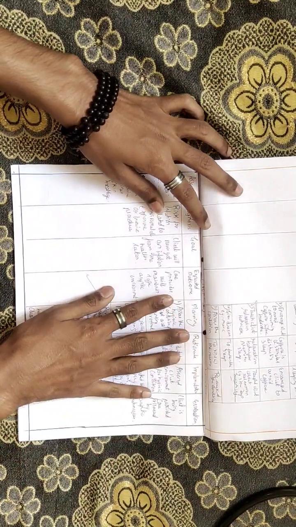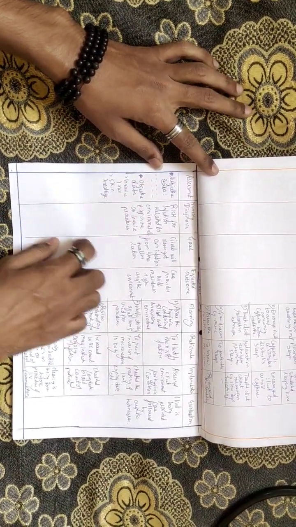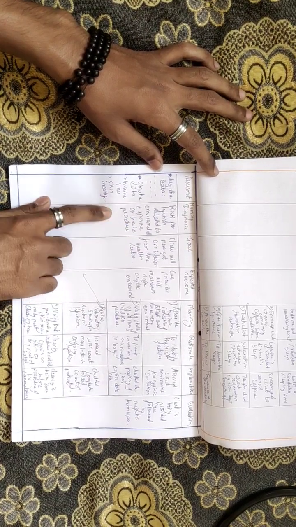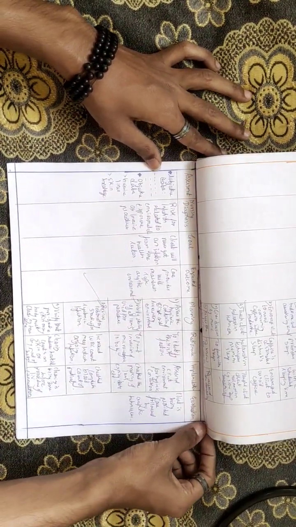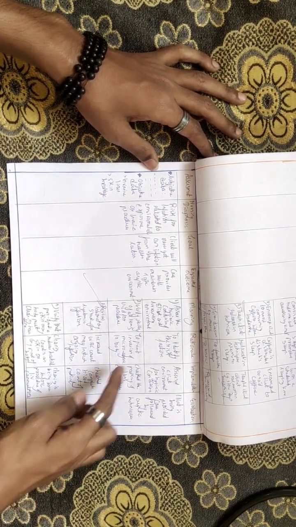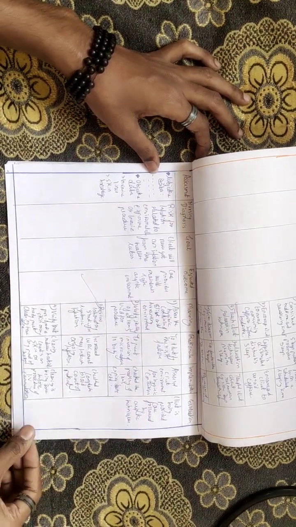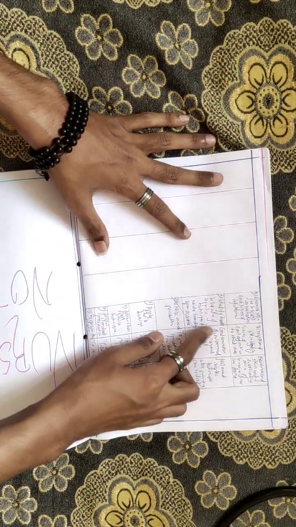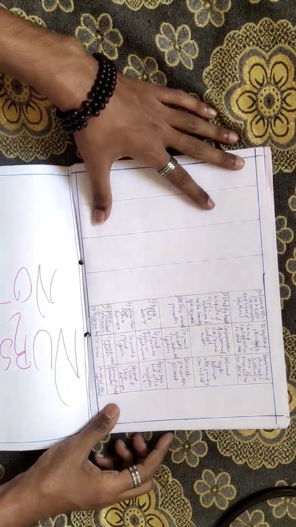Then lastly, coming to nursing care plan 5: subjective data, objective data. Now I have taken the risk for infection related to environmental exposure or invasive procedures. So these are the 4 plannings, and 5th, 6th, 7th, 8th, 9th, 10th, 11th.